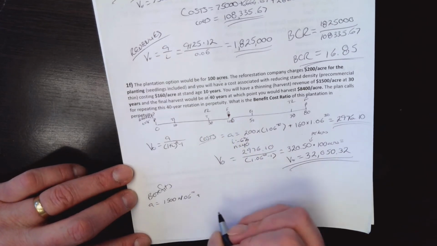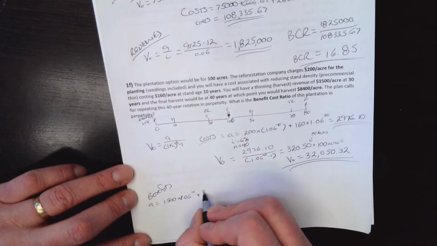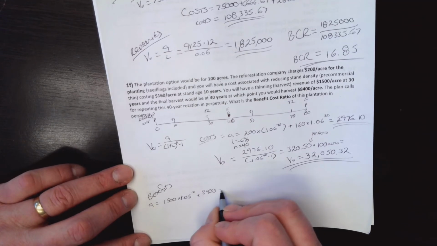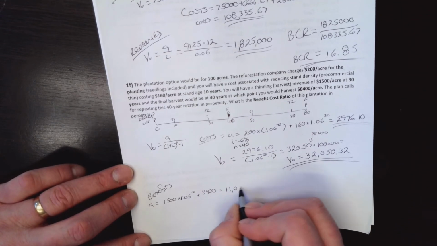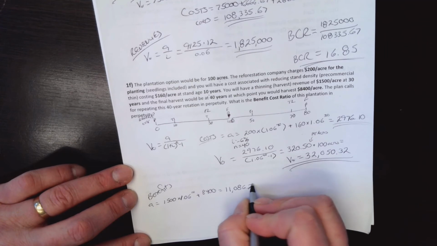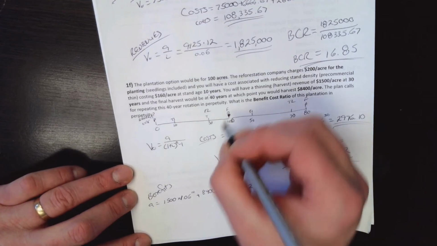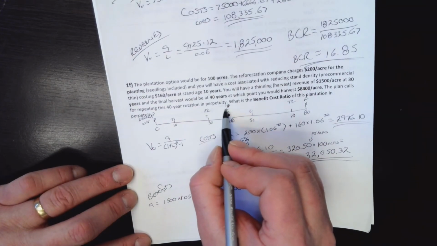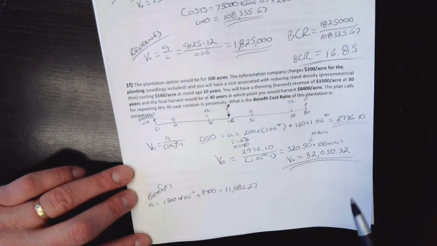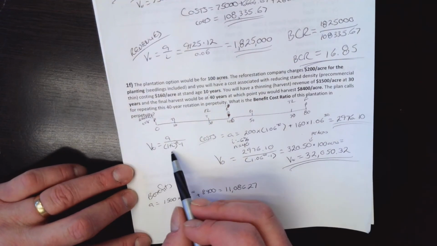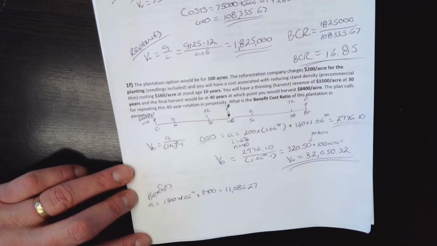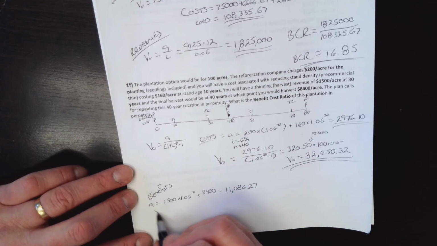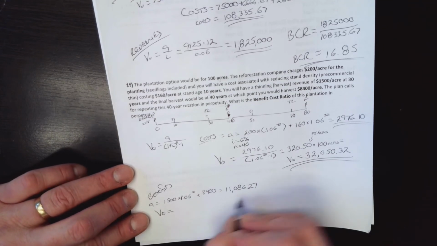And then we can just add on to that the 8400, which gives us an A of 11,086.27. So I'm doing the exact same thing here, and then I'm moving these out to there where I can add them together, and then when I apply my perpetual periodic that I'm using for this, I just apply it once.